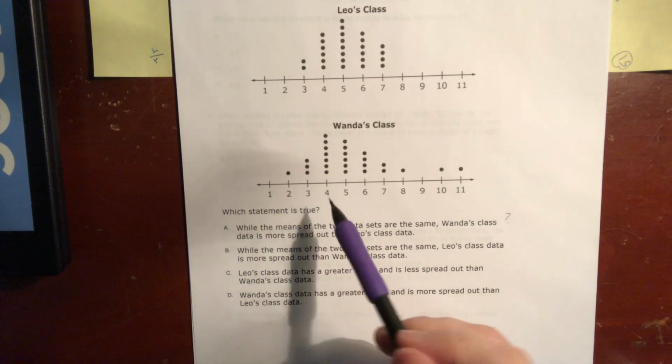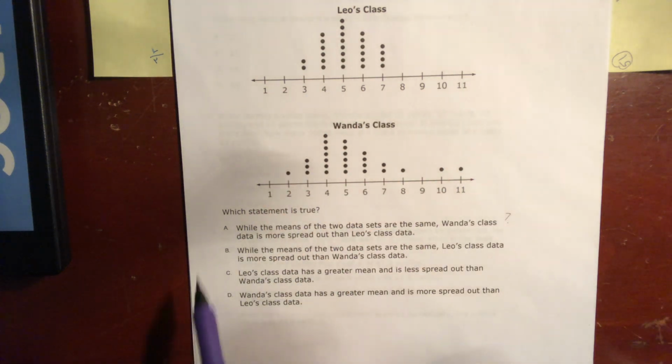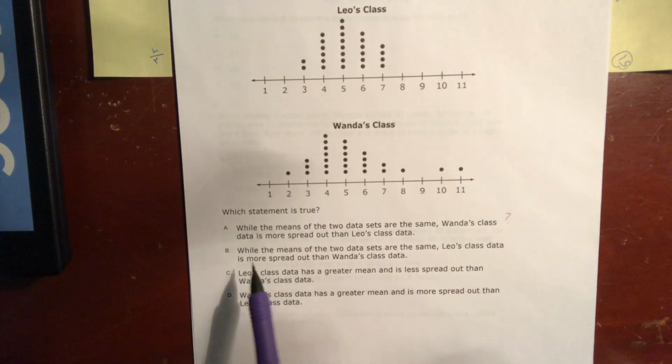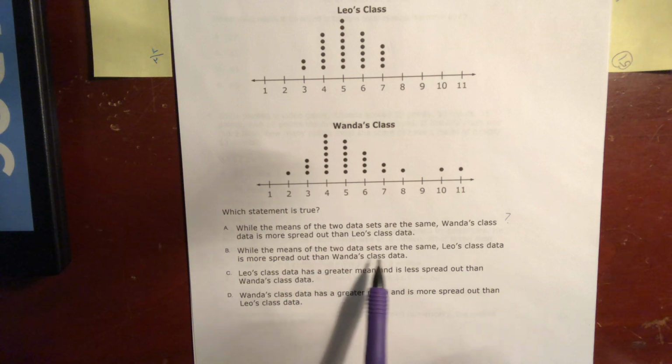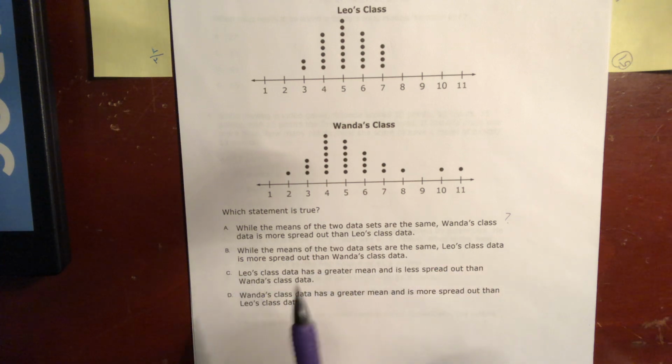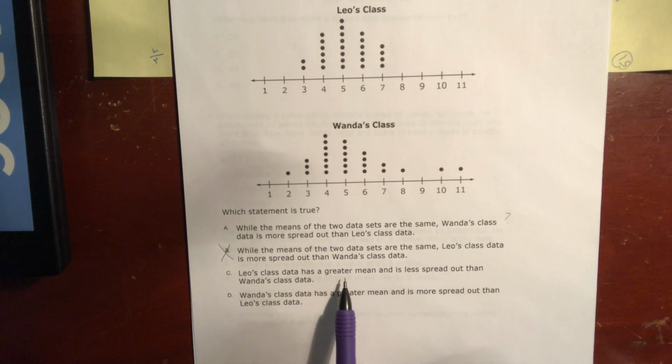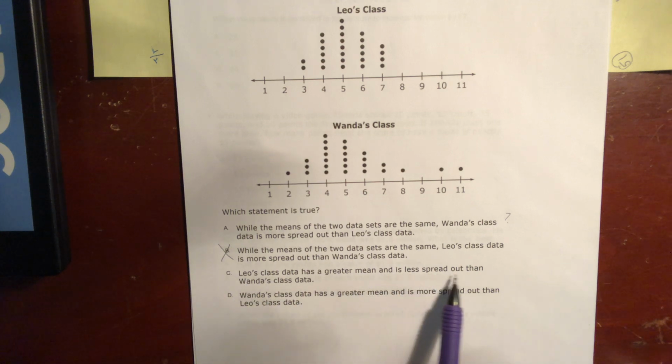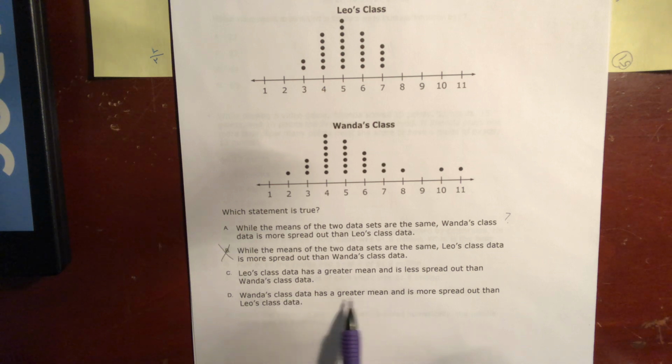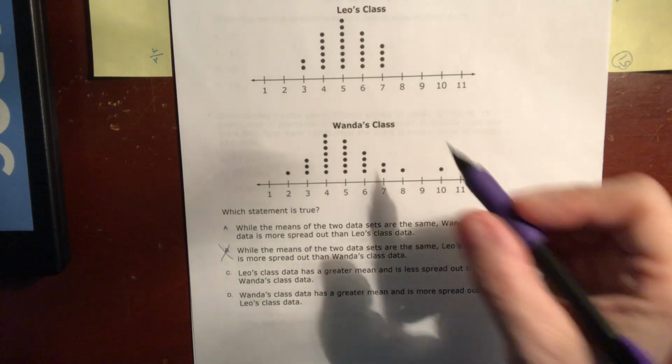I'd rather not have to figure out the mean for both of these, so this is called test-taking skills. While the means of the two data sets are the same, Leo's class data is more spread out. Well, that's not true, so we can get rid of that. Leo's class data has a greater mean and is less spread out than Wanda's. Wanda's class data has a greater mean and is less spread out than Leo's. So we're actually going to have to figure this out.